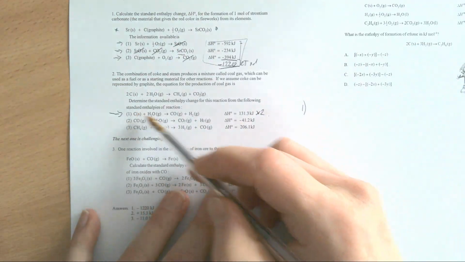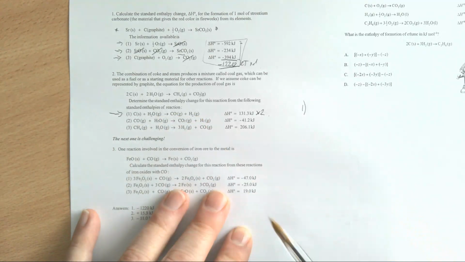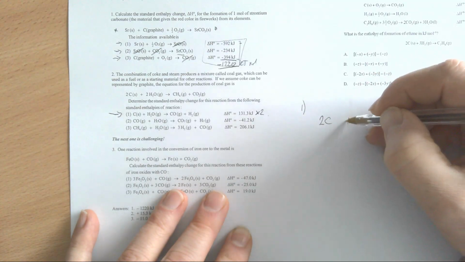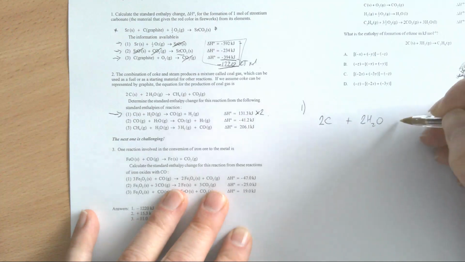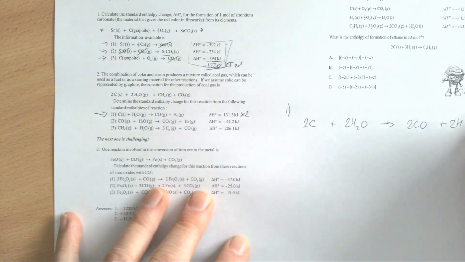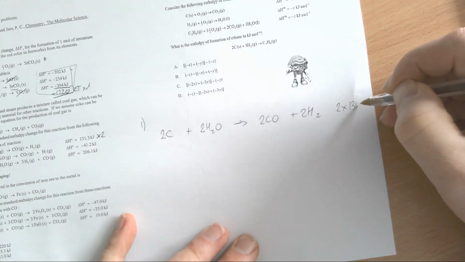2 lots of carbon, 2 lots of steam to give 2 lots of carbon monoxide and 2 lots of hydrogen. I'm going to write that out down here. So 2 lots of carbon, 2 lots of hot water, steam, give you 2 lots of carbon monoxide and 2 lots of hydrogen. Now that comes to 2 lots of 131.3 kilojoules per mole.